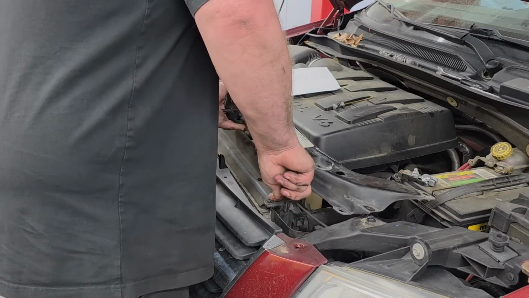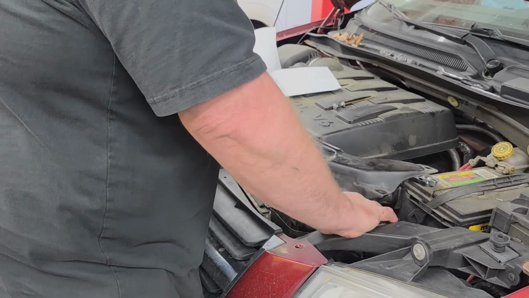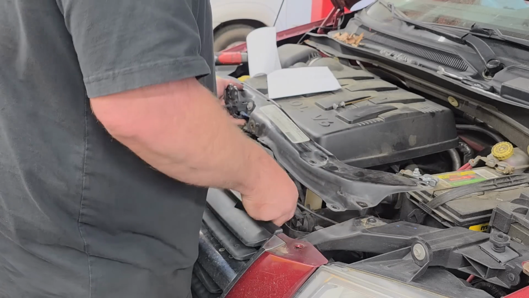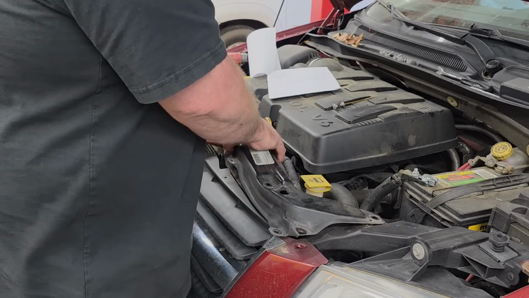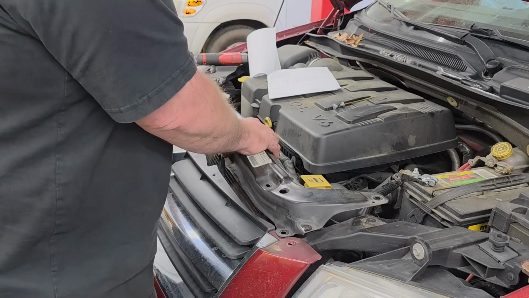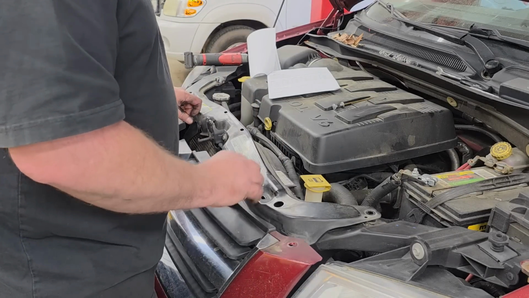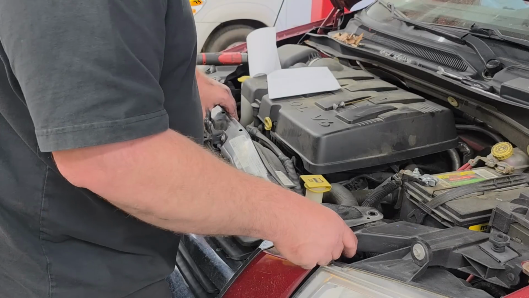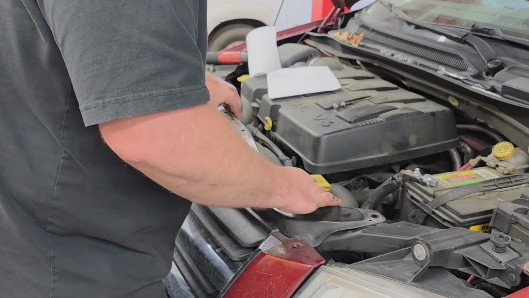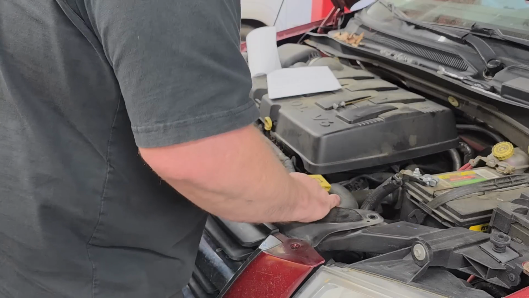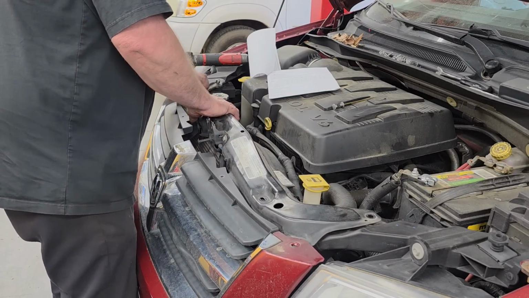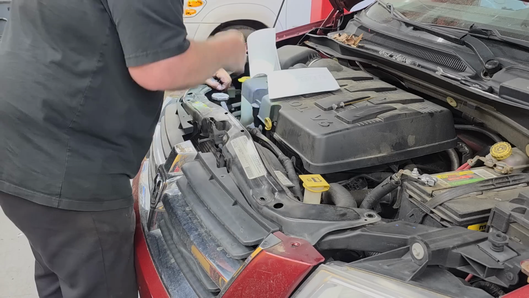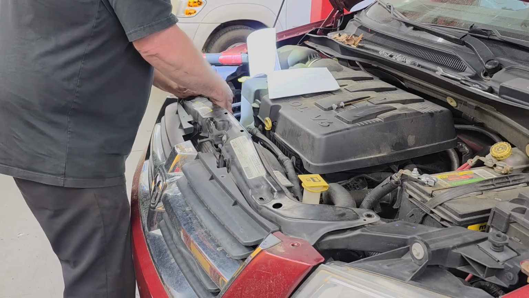There's a support piece here for the cable, for the hood latch. Of course, sometimes when you have an audience, things don't want to go the way you want them to go.